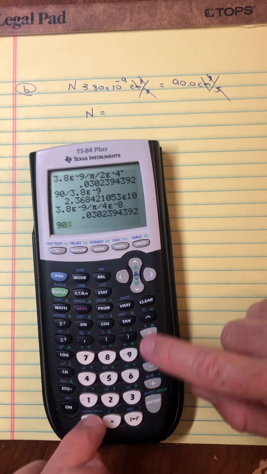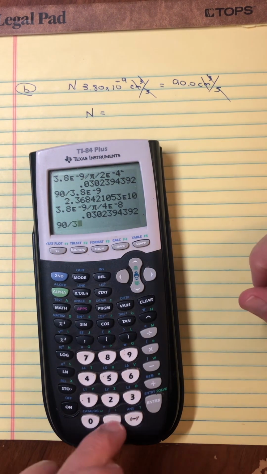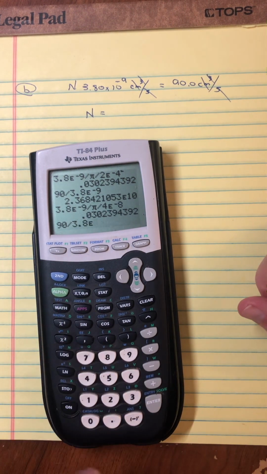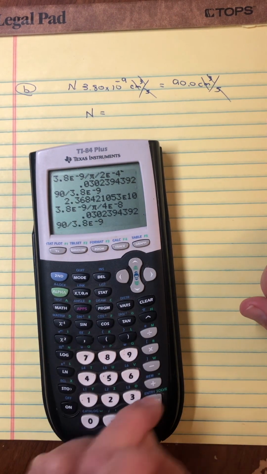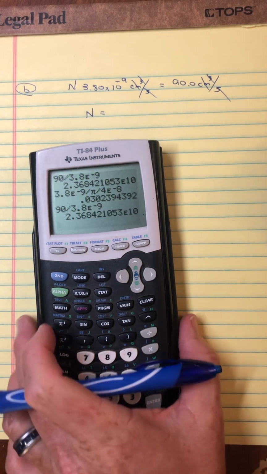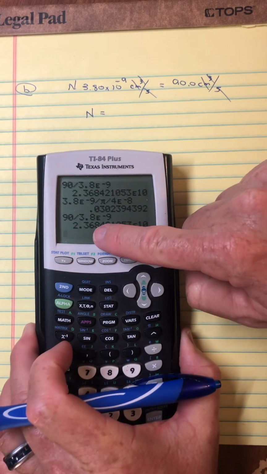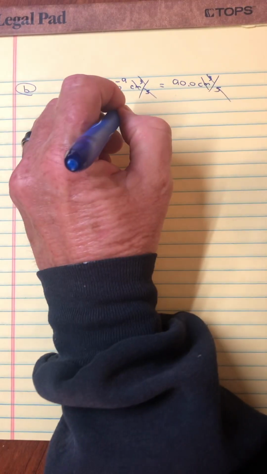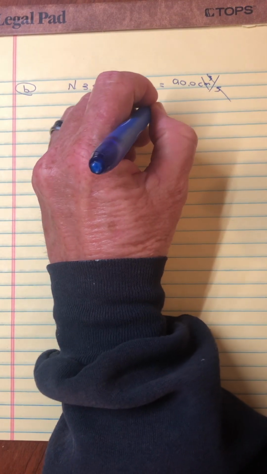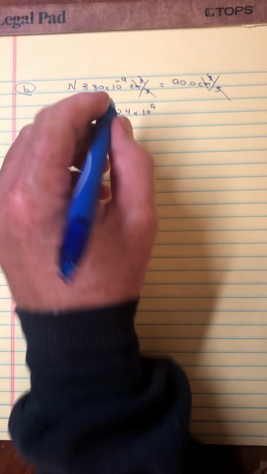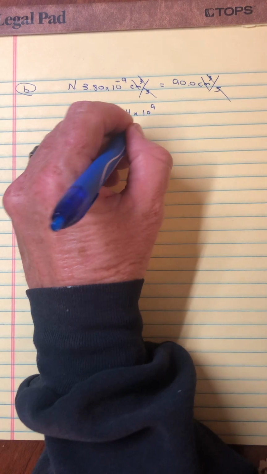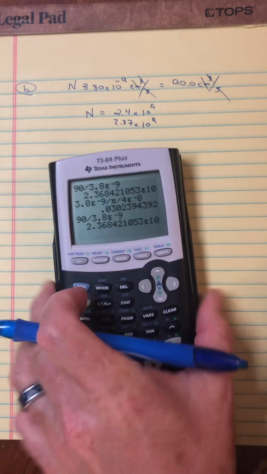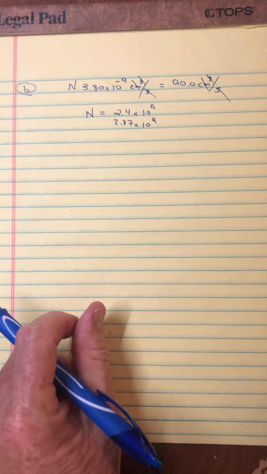And so let me take the 90 and divide it by 3.8 times 10 to the negative 9. It looks like roughly 2.4 billion. So 2.4 billion capillary tubes. And looking up at the answer, yep, that's the answer they got, although they did do 3 significant figures, so maybe I'll do that. I should, yeah, 2.37. So that's how many capillary tubes.